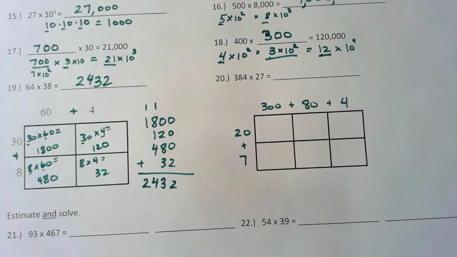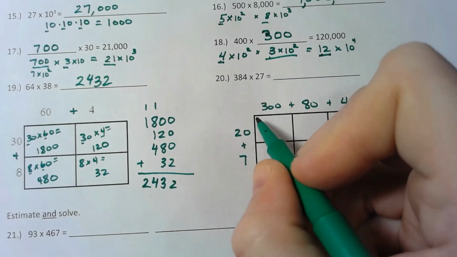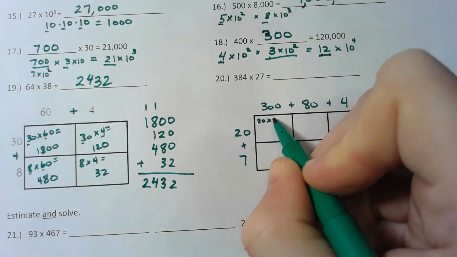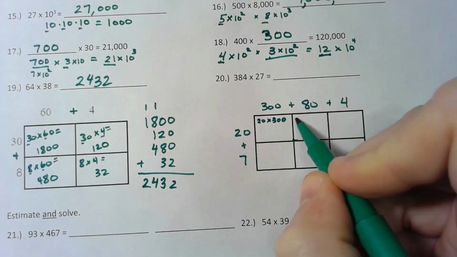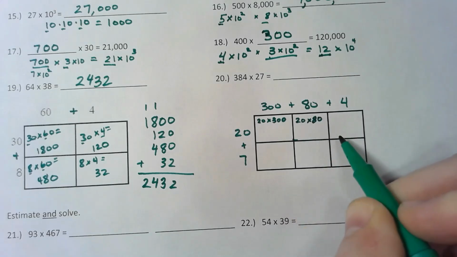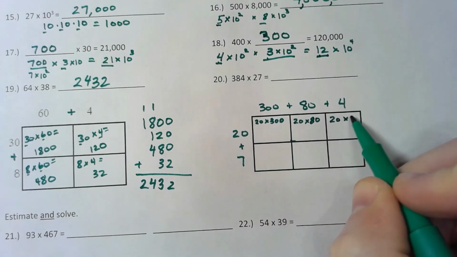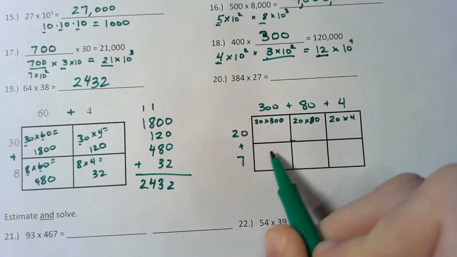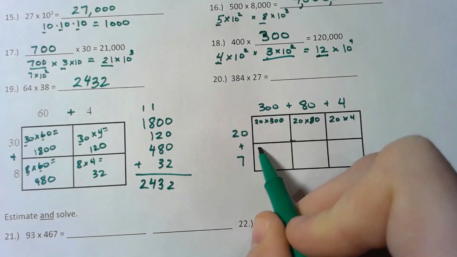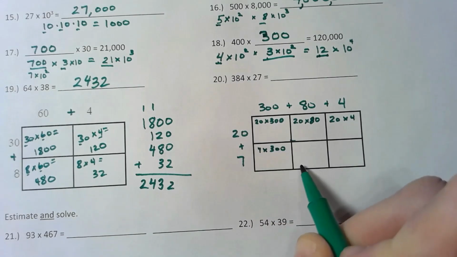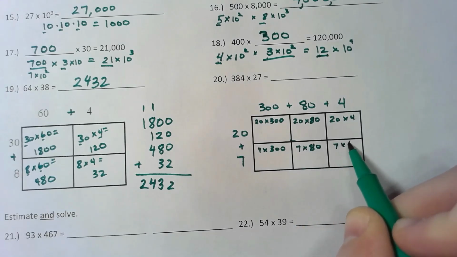So now we have our area model set up for partial products. This top left box is a 20 by 300 array. So I'm going to write that really small, 20 times 300. This next one to the right is a 20 by 80. And the one on the far right, top right, is a 20 by 4. Going down to the bottom, we have a 7 by 300. This one here is 7 on the side, 300 on the top, so it's 7 by 300. This next one is a 7 by 80. And the last one is a 7 by 4.